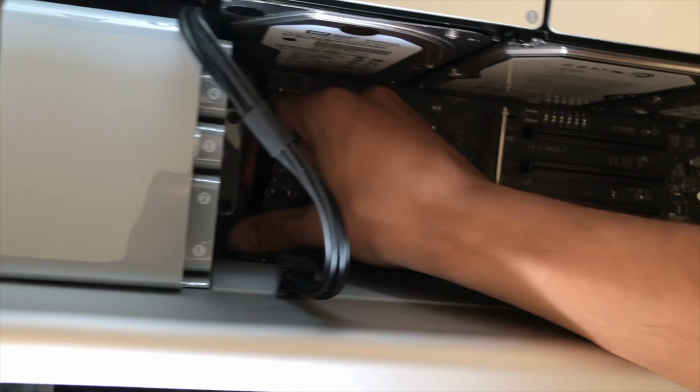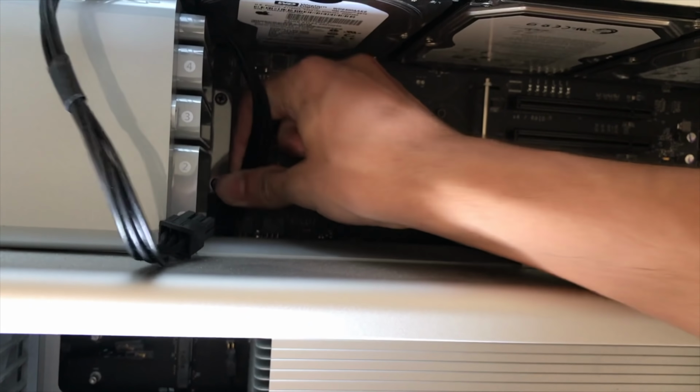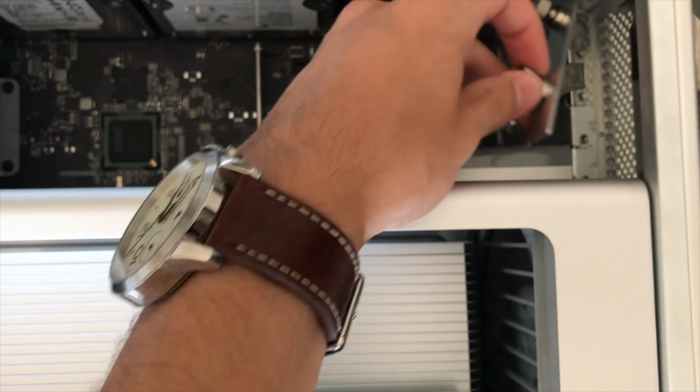Don't need these power cords anymore. Now I can finally... Actually, I'm going to just leave that. Okay, so let's grab our new card. And I'm doing this one-handed, which is not ideal. Alright, so new card is in here. As you can see, it takes up a lot less space than the old card.